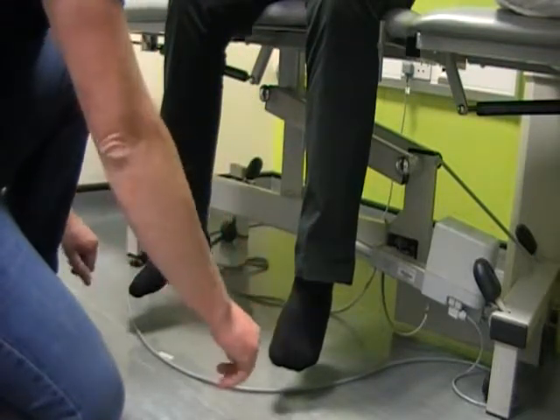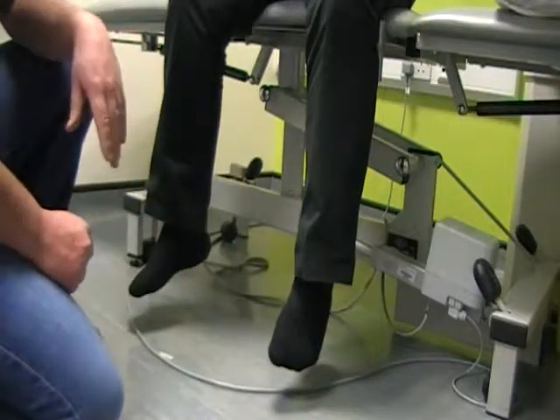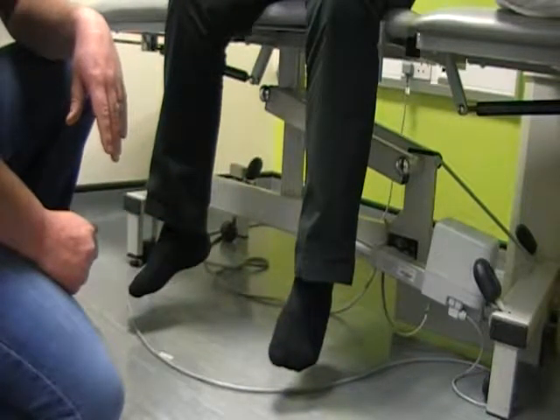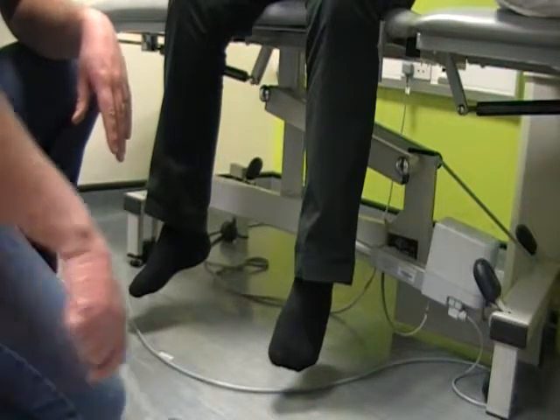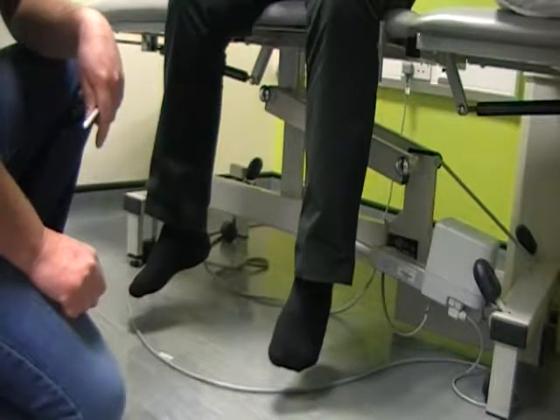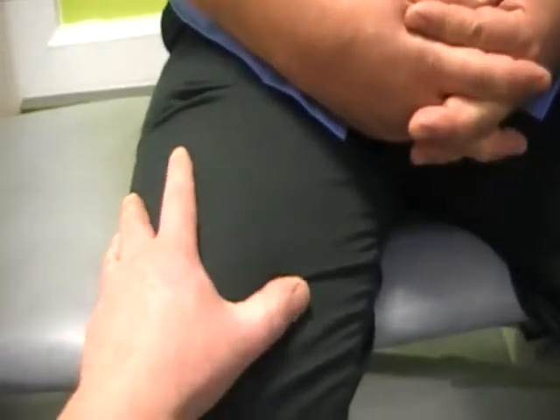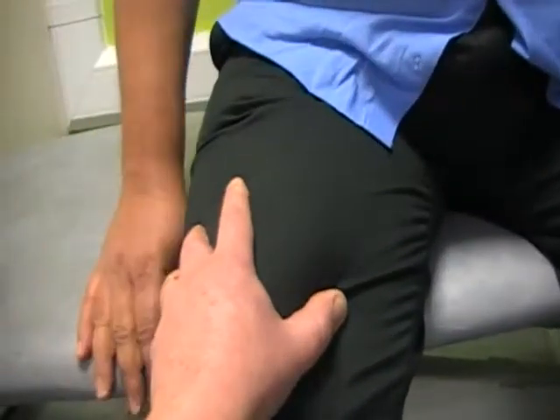L5, yes, and S1, yes. That's great. So your sensation's fine there. Excellent stuff. And obviously looking at the myotomes, just to break it down, we start with hip flexion. That's L1, L2. Ishvan, if you can just push your thigh up against my hand. That's great. You can relax.